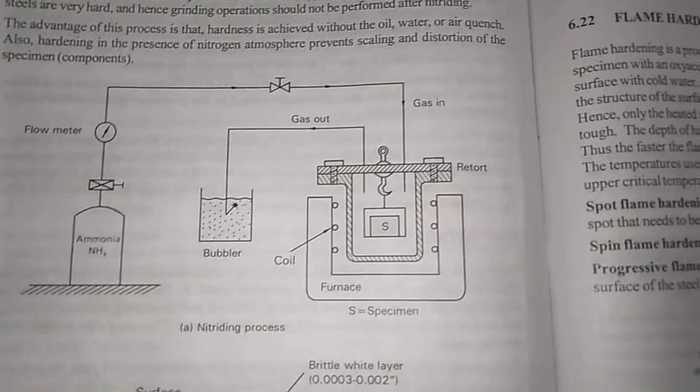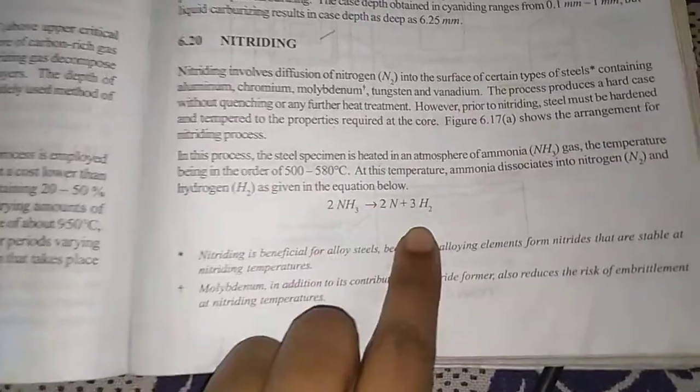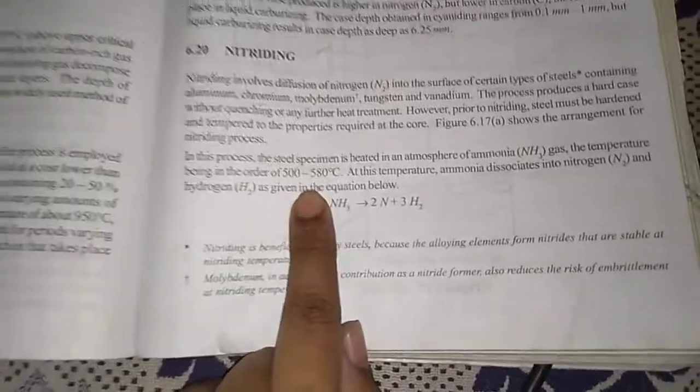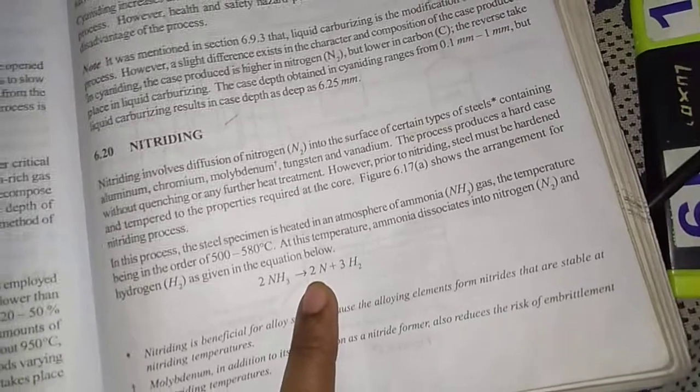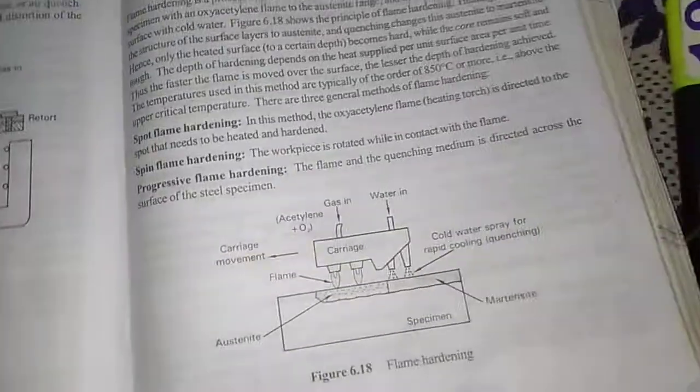Okay, this is nitriding. Now if I want to tell you in the equation form, this is how it happens. At this temperature of around 500 to 580 degrees Celsius, this is the decomposition that takes place, dissociation basically. So ammonia gets dissociated as nitrogen and hydrogen, hydrogen goes away, nitrogen gets diffused. Okay, so this is nitriding process.